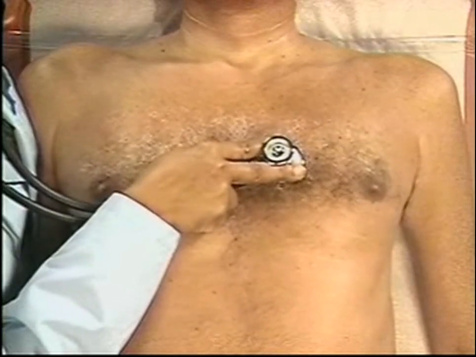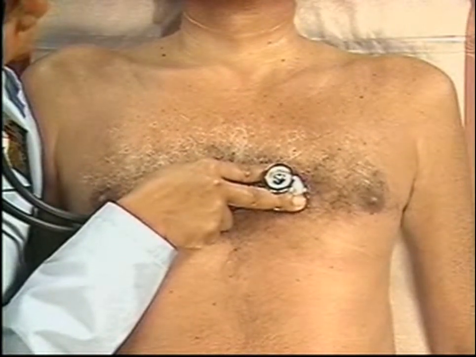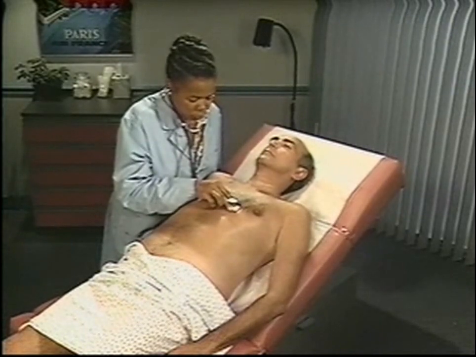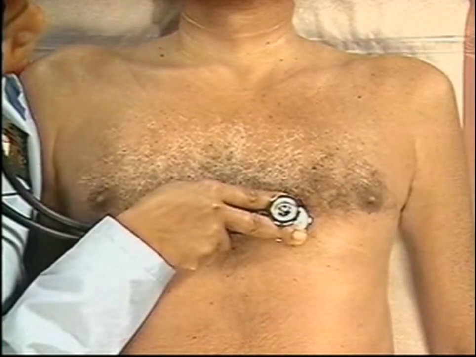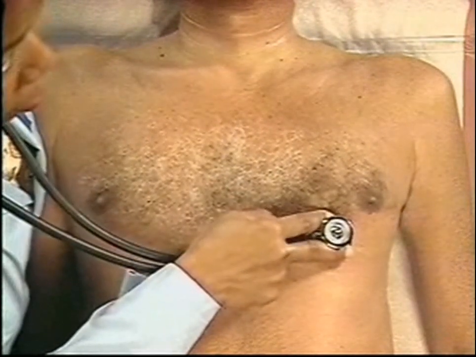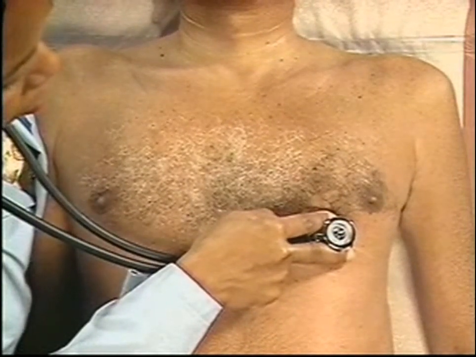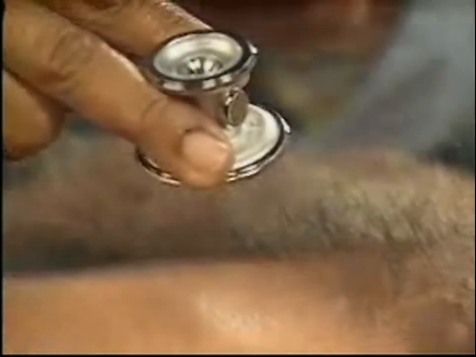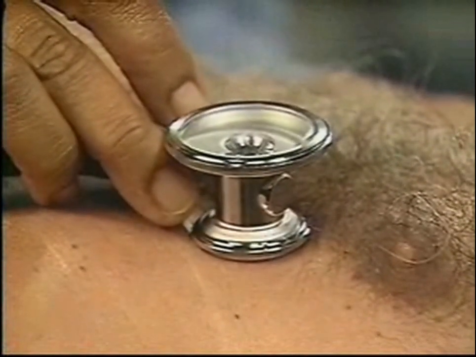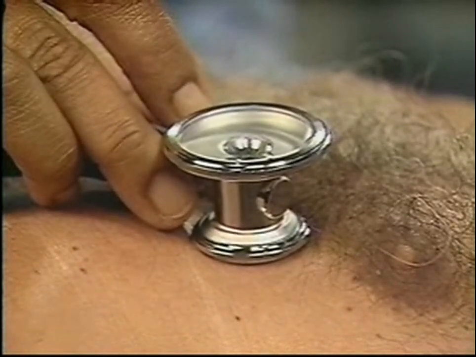Continue to the fourth interspace. And then to the fifth interspace. Finally, listen at the apex. Now switch to the bell of the stethoscope, which is more sensitive to low-pitched sounds, such as S3, S4, and the murmur of mitral stenosis. Listen at the apex again.